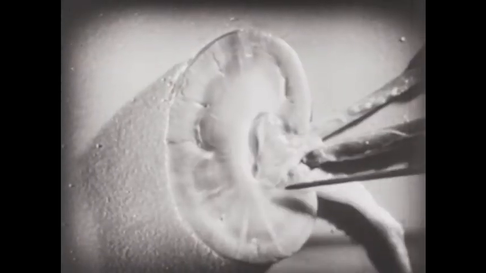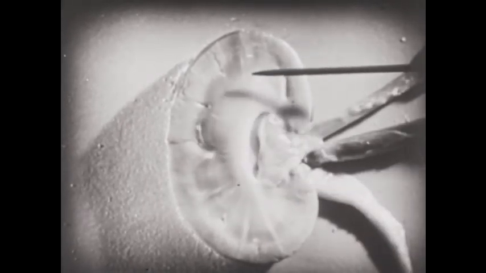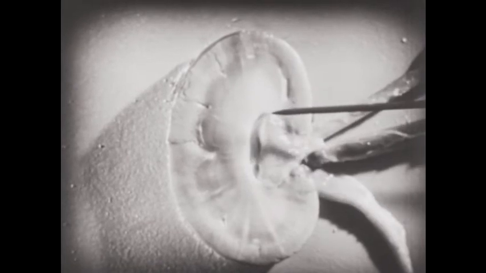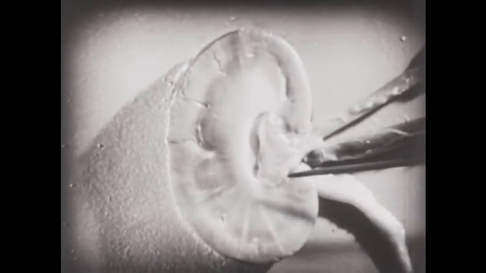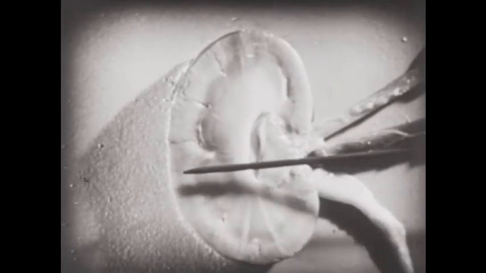When a kidney is sliced open, we see the region which contains thousands of minute collecting tubes which empty urine into this central cavity. The urine is actually formed in this outer region. The unit which forms urine is microscopic.